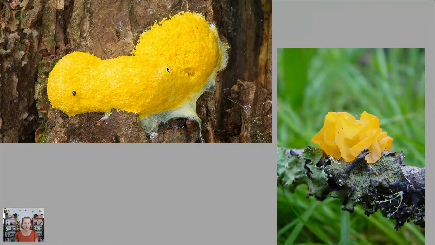I love this one. This is one of my favorites, a very primitive kind of member of the fungi. This is called the dog vomit slime mold. Can you believe that? And this is called witch's butter. So there are so many weird fungi with all kinds of interesting names.